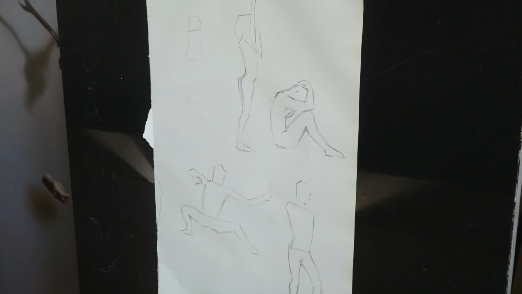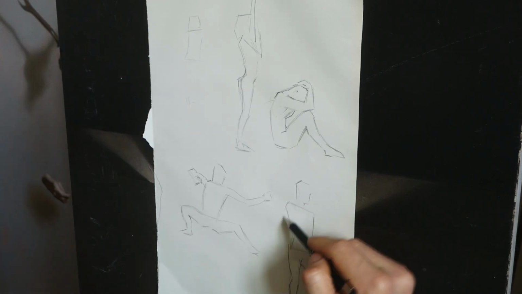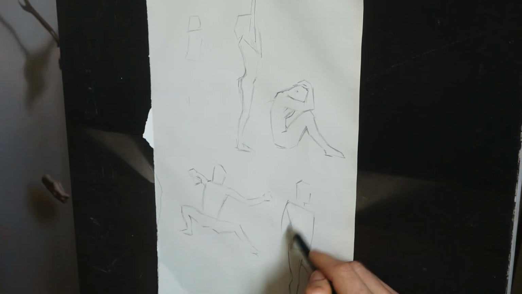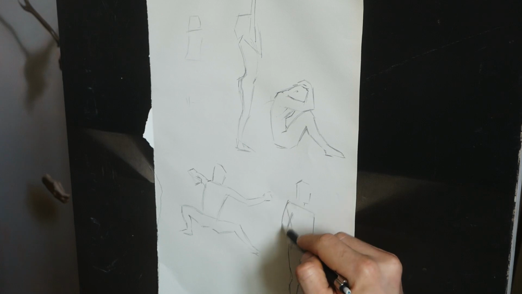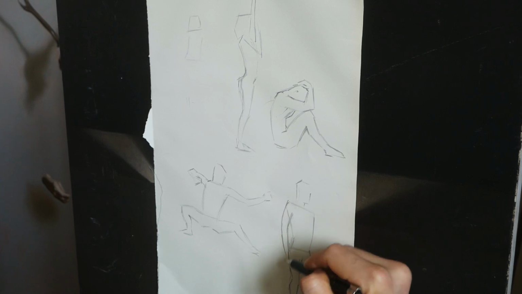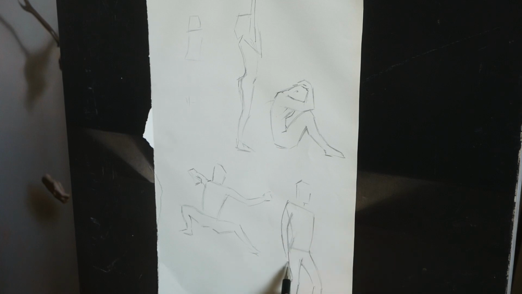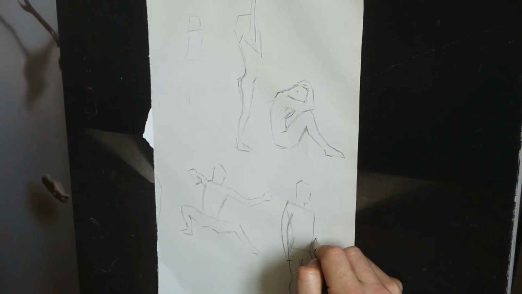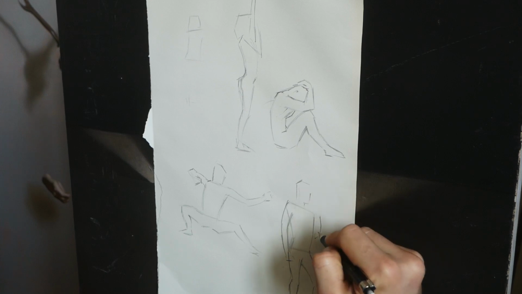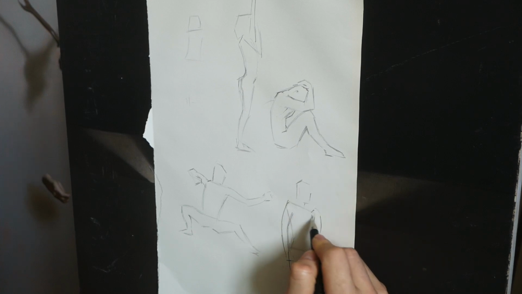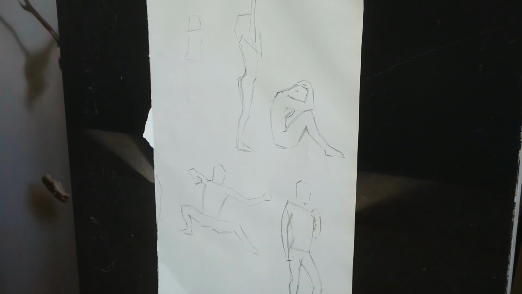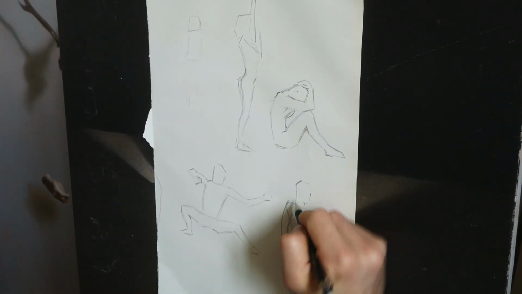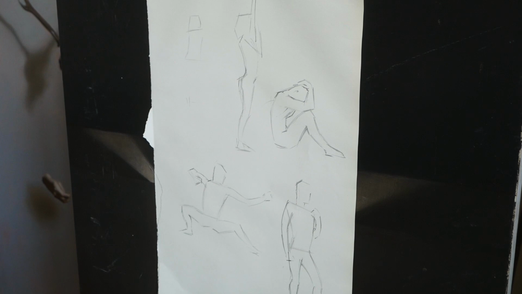Then we've got our shoulder up there, which is in a fairly relaxed pose, dropping down to the thigh, blocked in over this thigh, and then this back arm is in a tucked up pose like this. So that's it for that one.